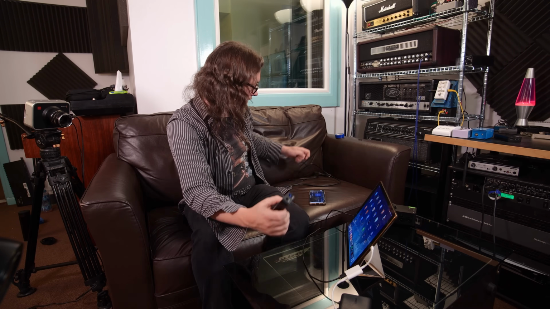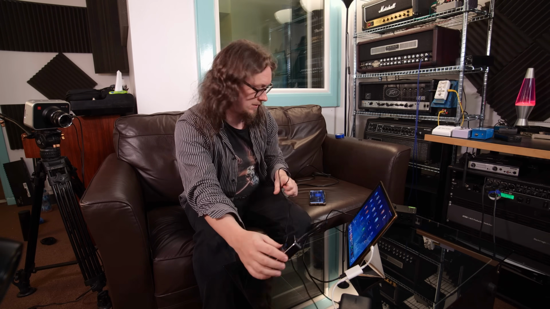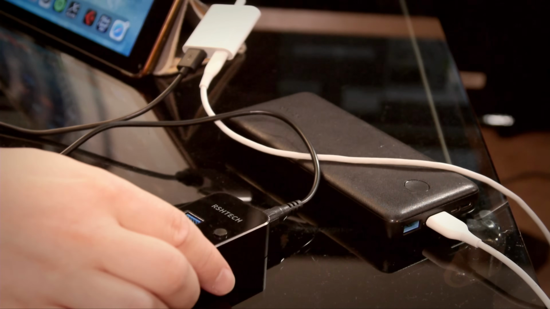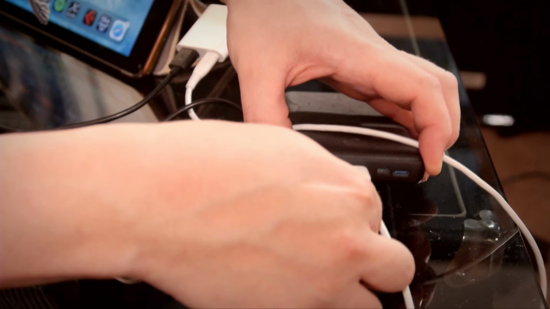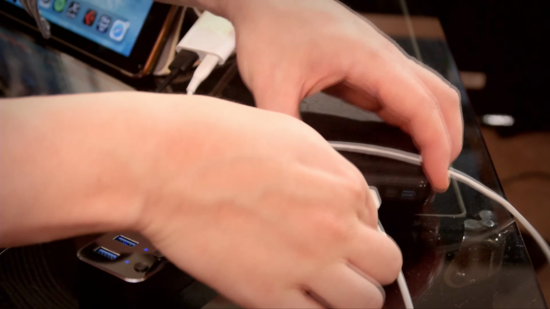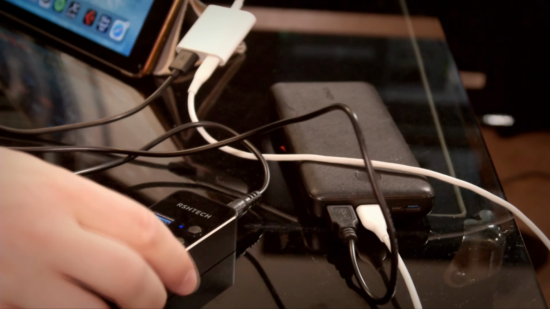Now that's what I'm going to do. I'm going to get the connection that plugs in to just the power section of this, and I'm going to plug it in to the other port on that power bank. That way, I know I have a powered USB hub.